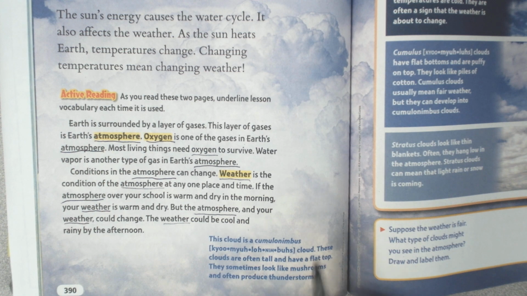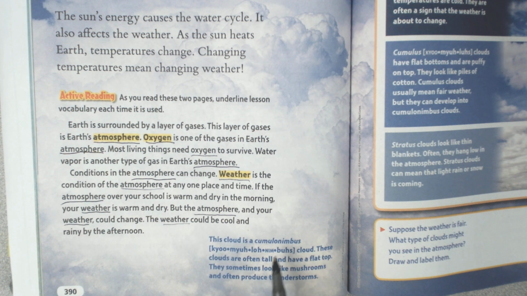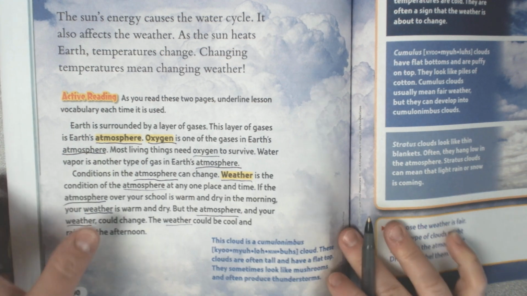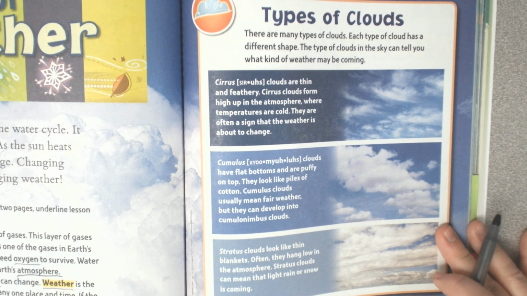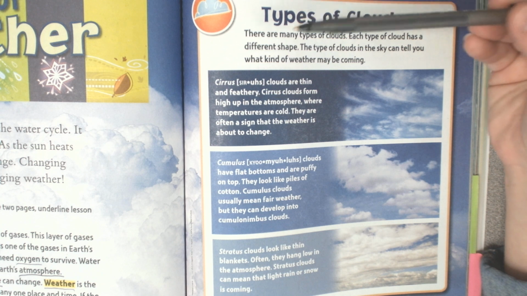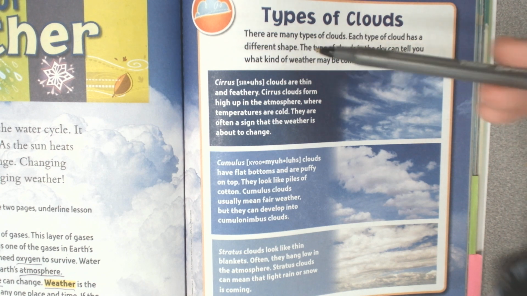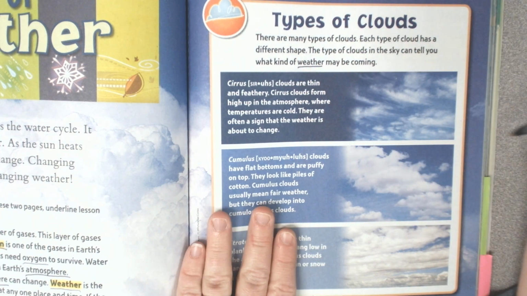Okay, so here's another great thing. This picture is of a cumulus cloud. These clouds are often tall and have flat tops. They sometimes look like mushrooms and often produce thunderstorms. We're going to be looking at different types of clouds, which is a lot of fun because then you can look up and find different types of clouds. Remember, we're still underlining those vocabulary words. There are many different types of clouds. Each type of cloud has a different shape, and the type of clouds in the sky can tell you what kind of weather may be coming.